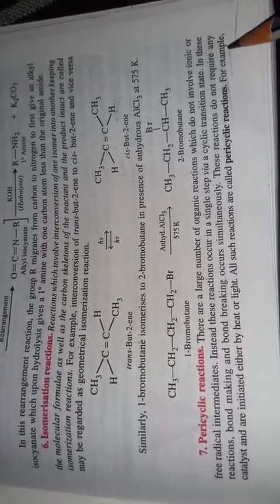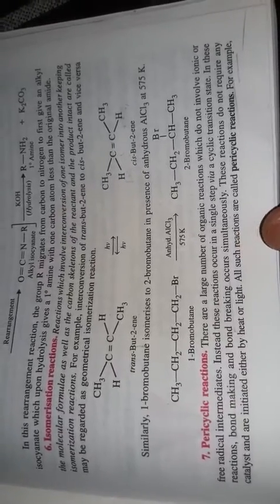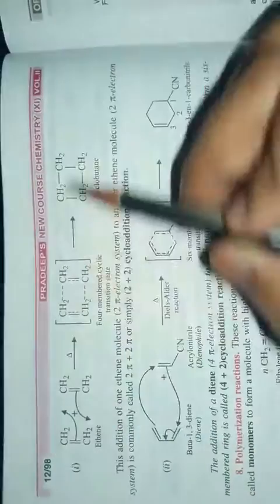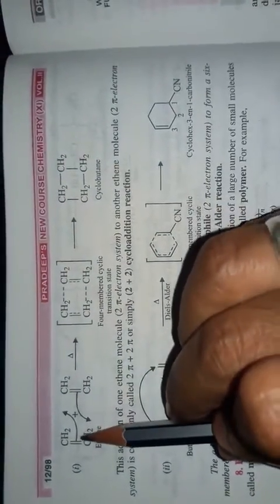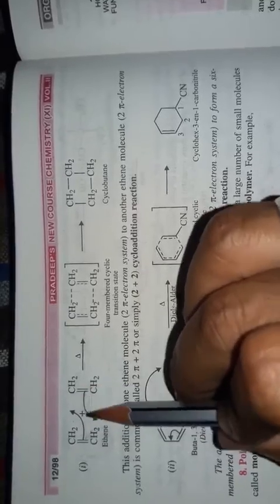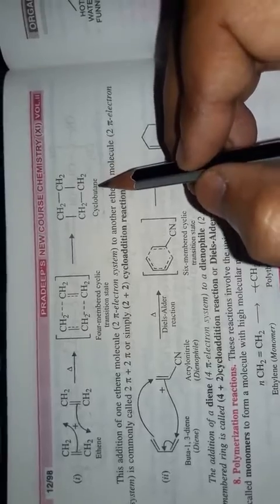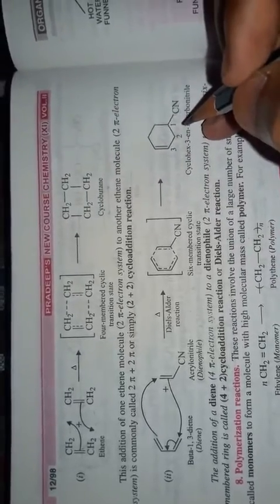Okay, so here is an example in front of you to understand the pericyclic reaction. Here ethene is converted into cyclobutane. You can see the cleavage of the double bond, and this cleavage of double bonds makes single bonds. Here is breaking and here is making, using heat, and they form cyclobutane, according to the pericyclic reaction.